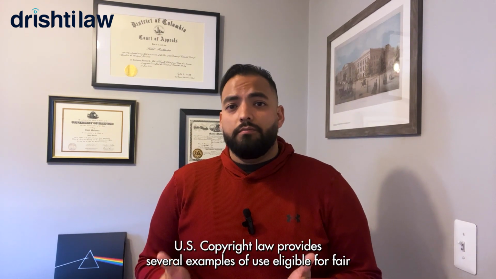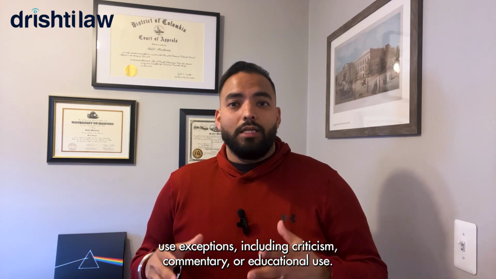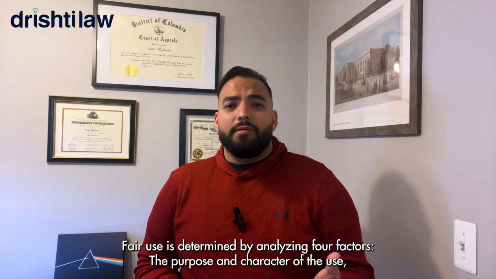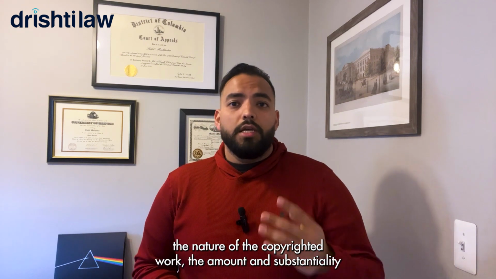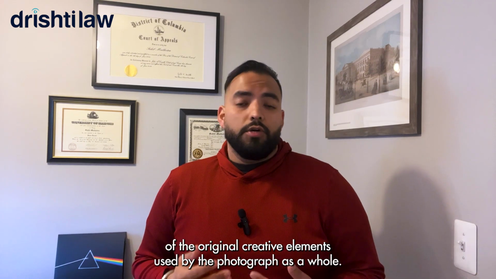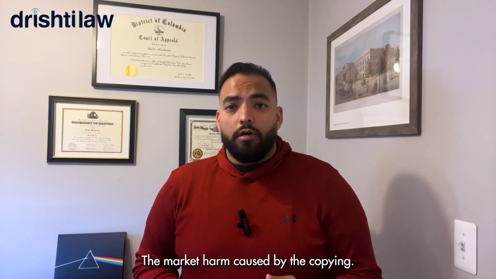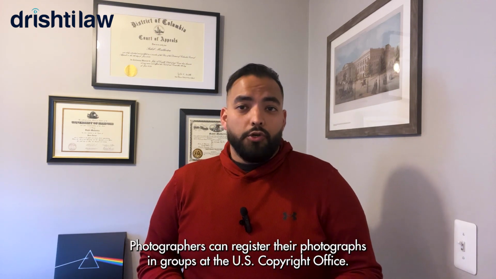U.S. copyright law provides several examples of use eligible for fair use exceptions, including criticism, commentary, or educational use. Fair use is determined by analyzing four factors: the purpose and character of the use, the nature of the copyrighted work, the amount and substantiality of the original creative elements used in relation to the photograph as a whole, and the market harm caused by the copying.